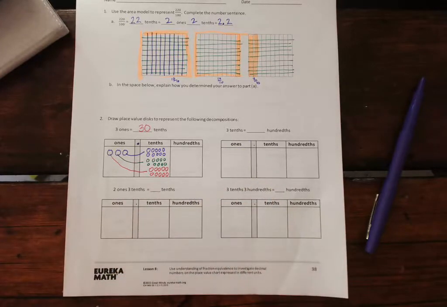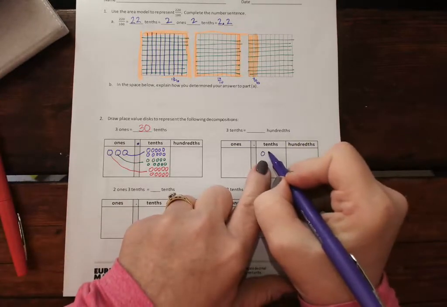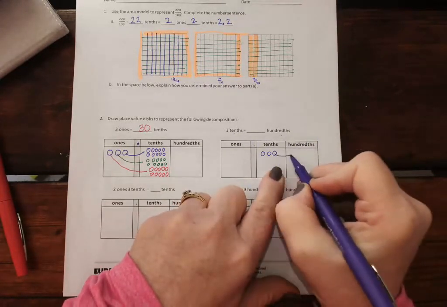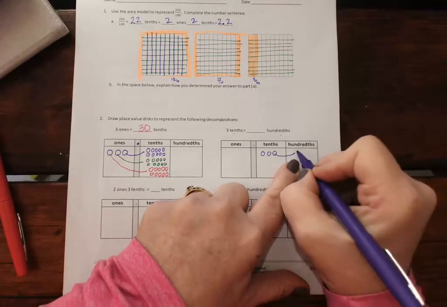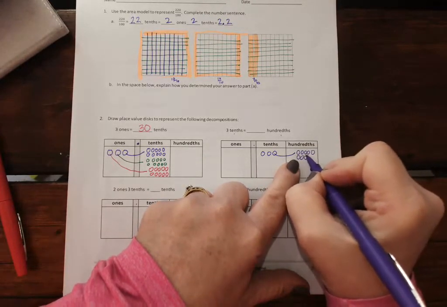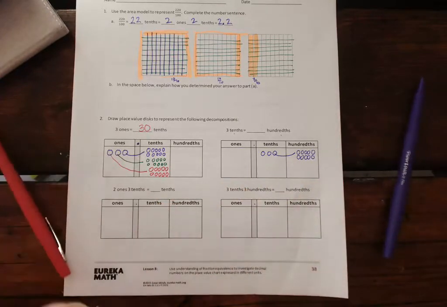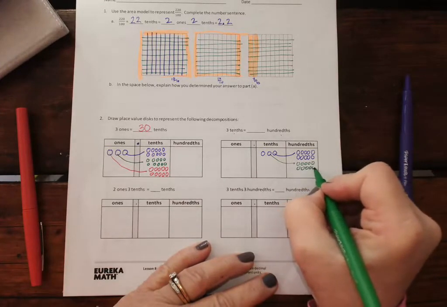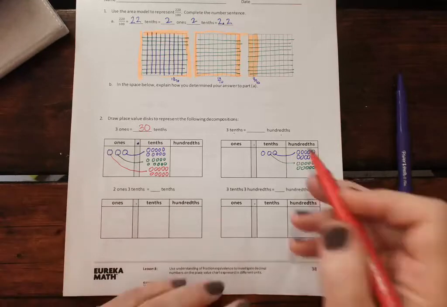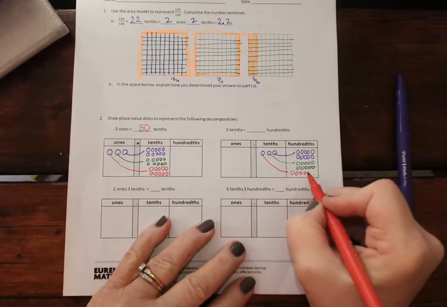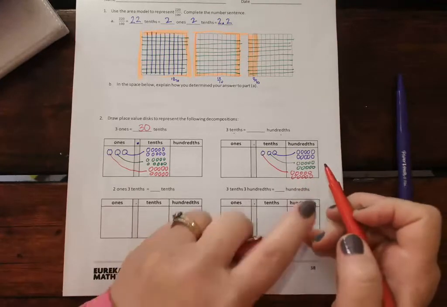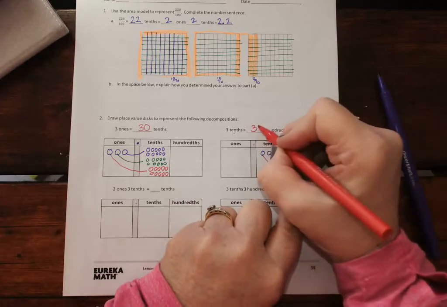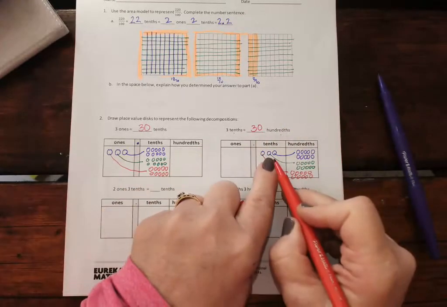If I have 3 tenths, 1, 2, 3, I can convert the tenths into hundredths by doing the exact same thing. I know that it's built on tenths. So I can say 1, 2, 3, 4, 5, 6, 7, 8, 9, 10, for each of the three tenths. So now I have 10, 20, 30 hundredths. And 30 hundredths is the same as saying 3 tenths.